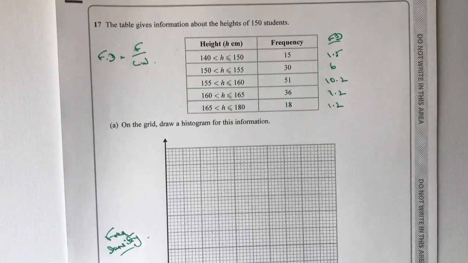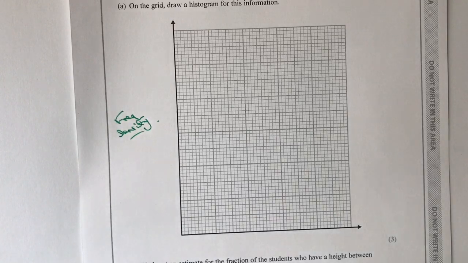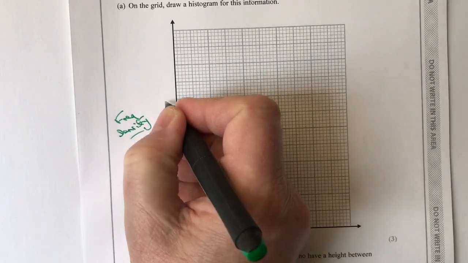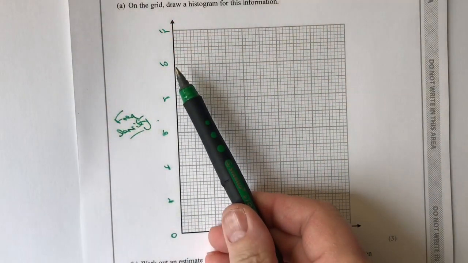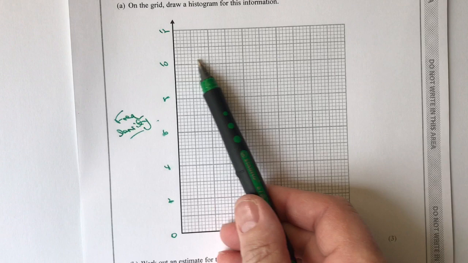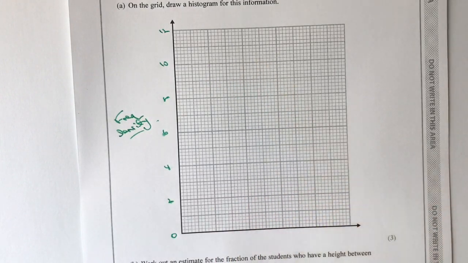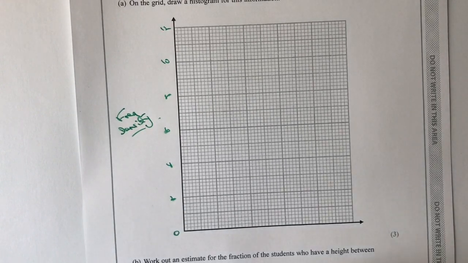Okay, so what I'm going to do is I'm going to have a look at this, and I've figured out that actually I can just write 2, 4, 6, 8, 10 and 12. So 10.2 is going to be around here somewhere. So actually my maximum value is going to be up here. Okay, and then I can have a look at the class widths value, which is on the x-axis, which is going to be the heights.